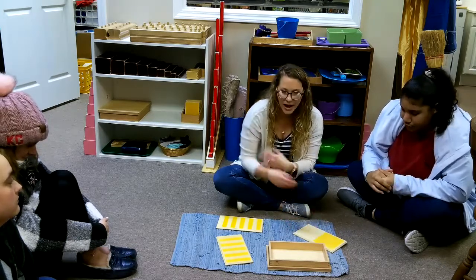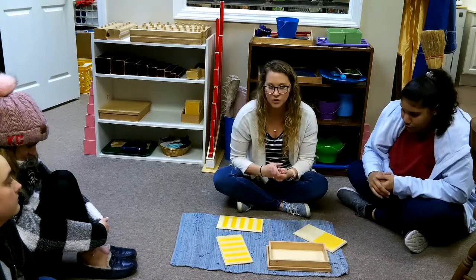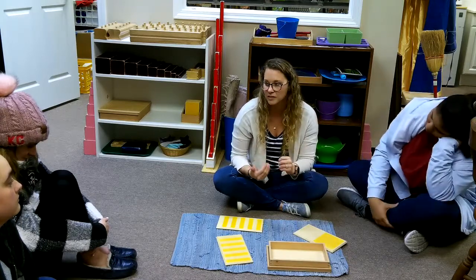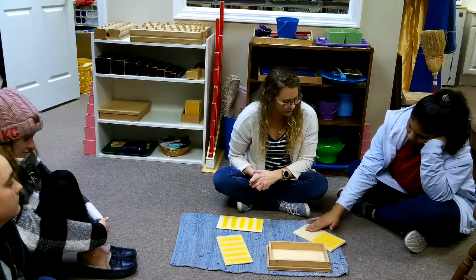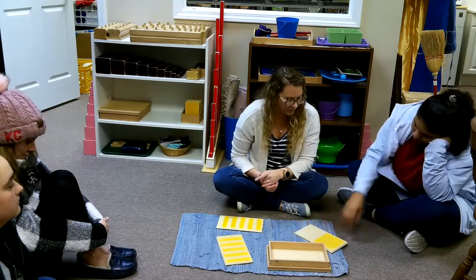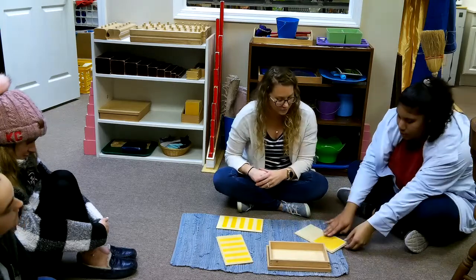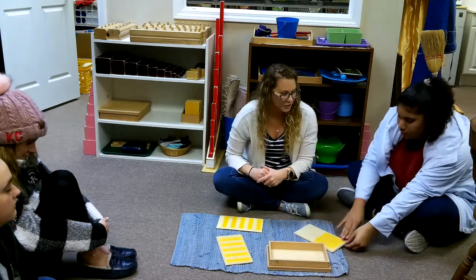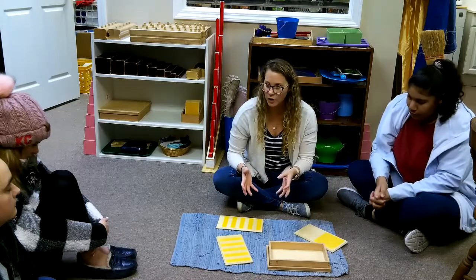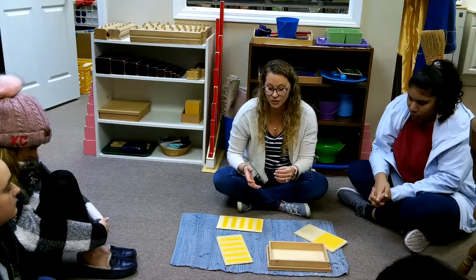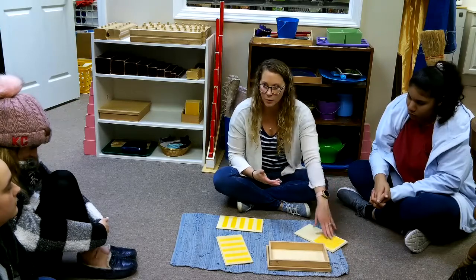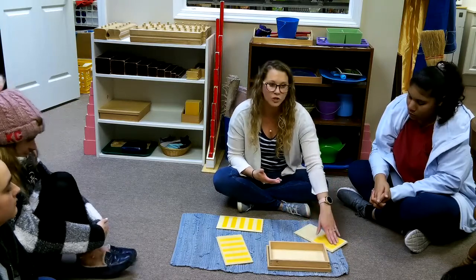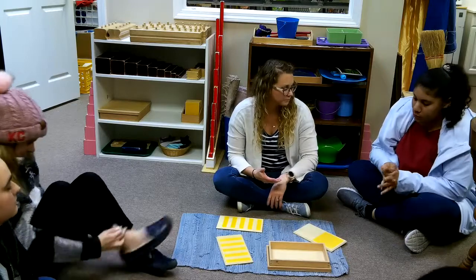And anytime that it has to do with the texture, I always encourage you to have the child actually feel it before they say it. So feel this and tell me what it is. Feel this and tell me what it is. Because part of the control of error with this activity is that you can see that it's something different. So they might just have it memorized based on what it looks like. You want them to know it based on what it feels like, though.